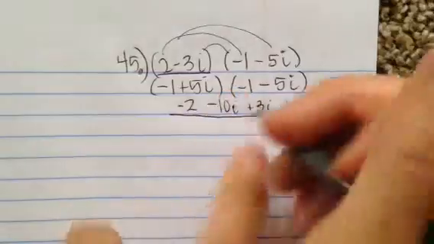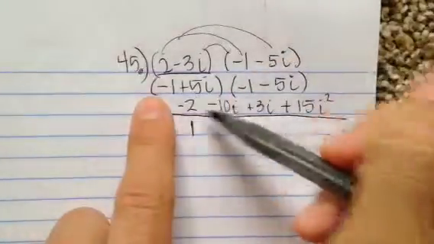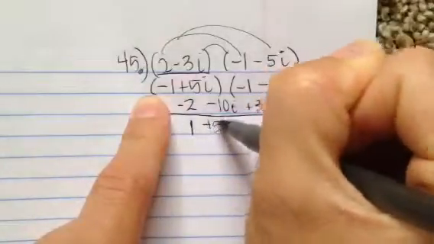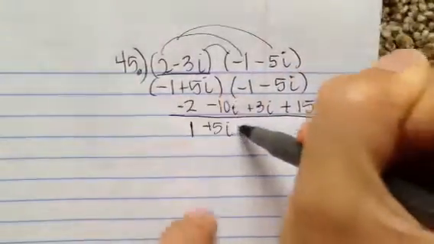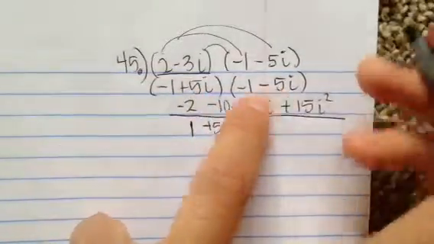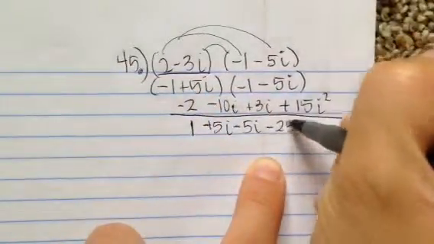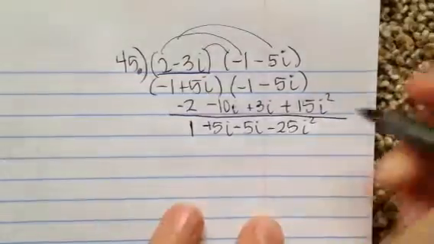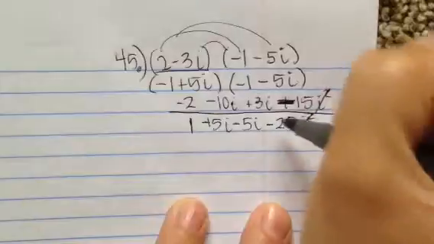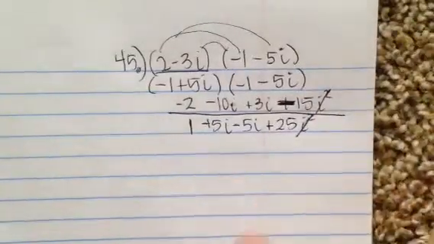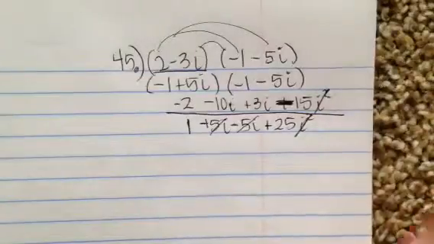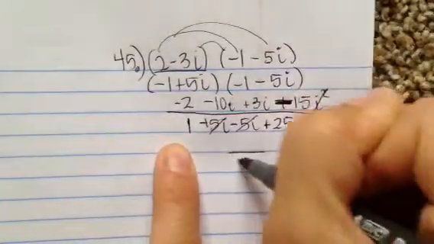So -1 times -1 is +1. -1 and -5i, that's +5i. And -5i. And then 5i times -5i, that's going to give us -25i squared. So then the i squared is going to make this a negative, and it's going to make this one a positive. Okay, so now we have 5i and -5i, so those go away. So on the bottom I have 1 plus 25, which is 26.